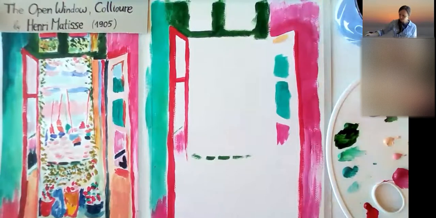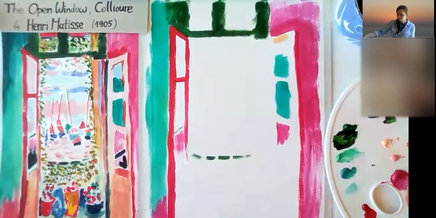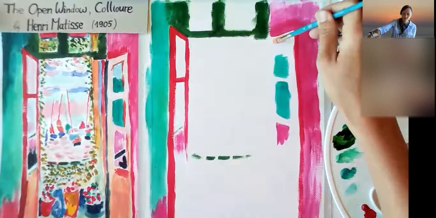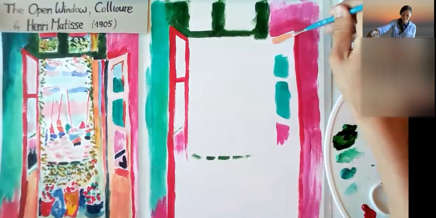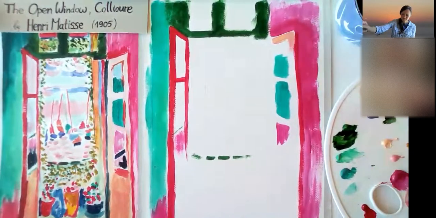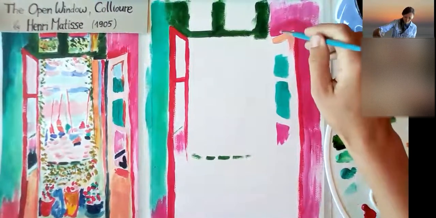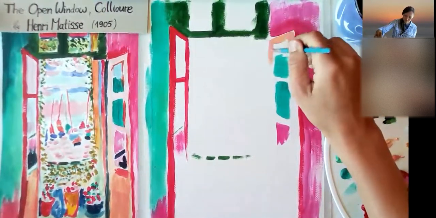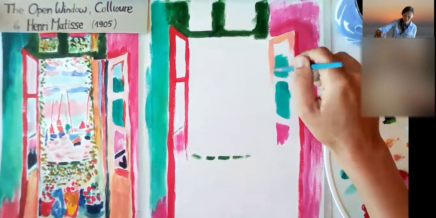And then you can maybe make it a bit more pinkish. So now I'm coloring with this peachy color, I'm covering the door on the right.